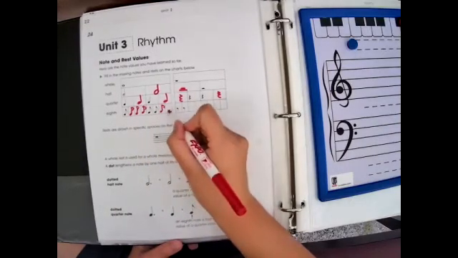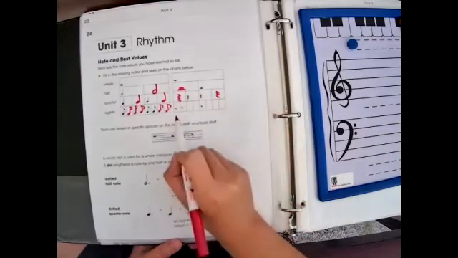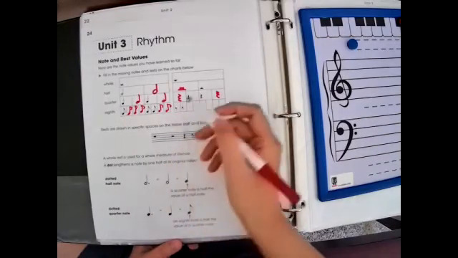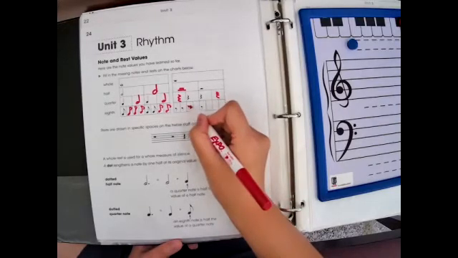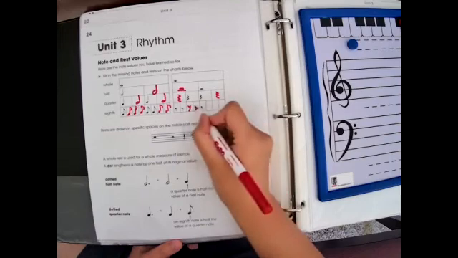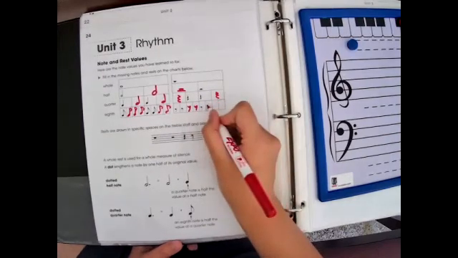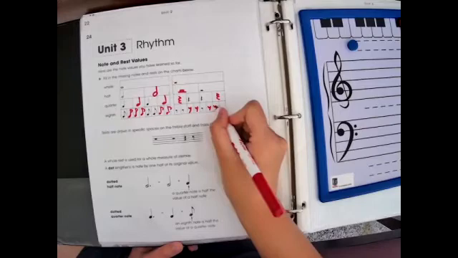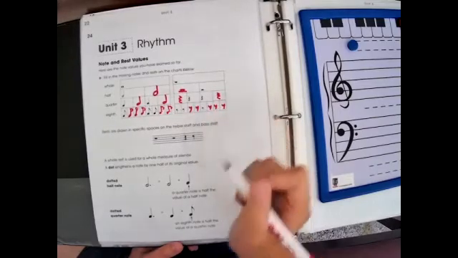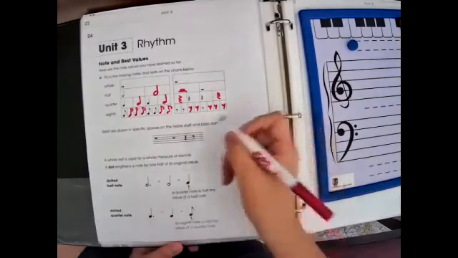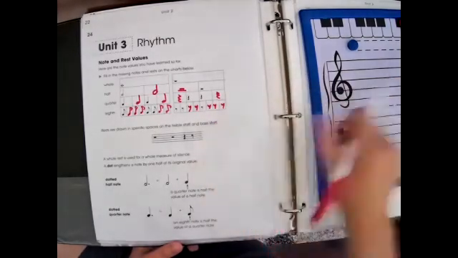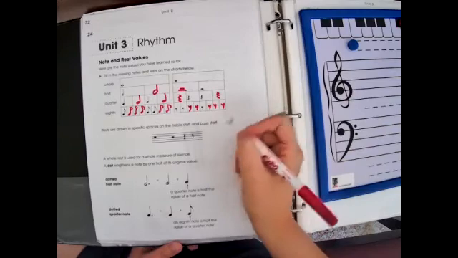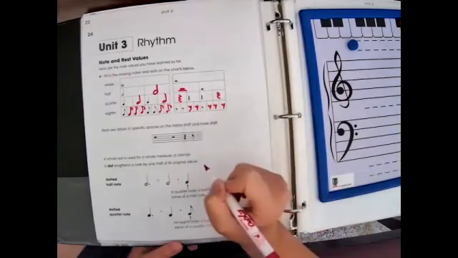So I'm just filling these in. This is the eighth rest. This is how you draw it. You draw like a curve, then you go down. This is how you draw the eighth rest. If you're not familiar with how to draw these, I highly recommend you take a staff paper. You can download staff paper online on Google and then learn how to draw these.